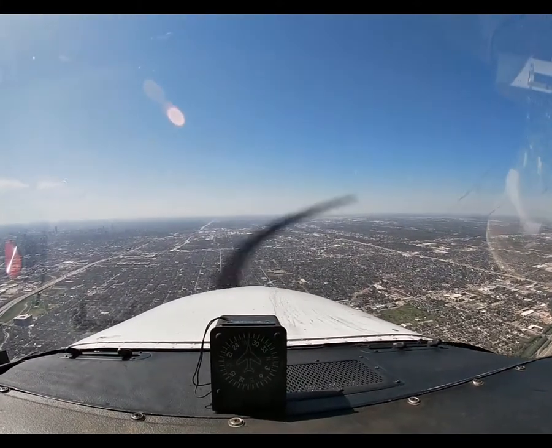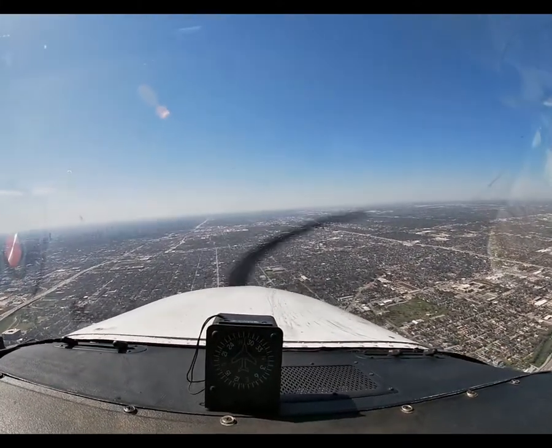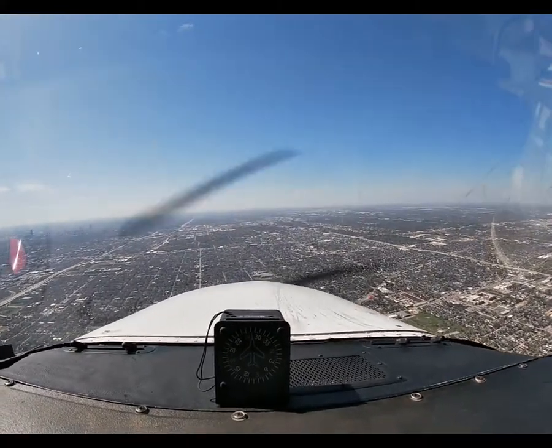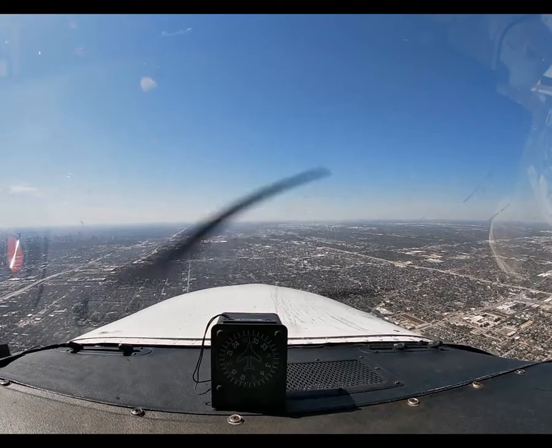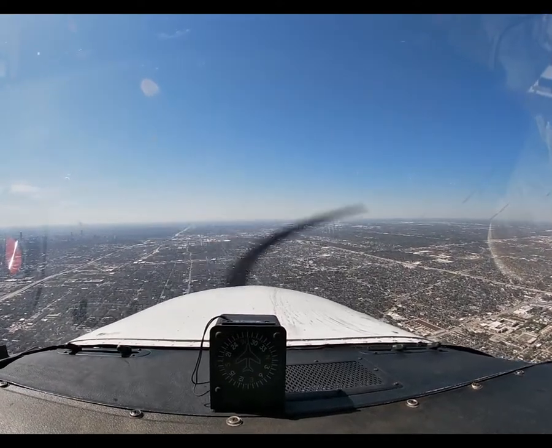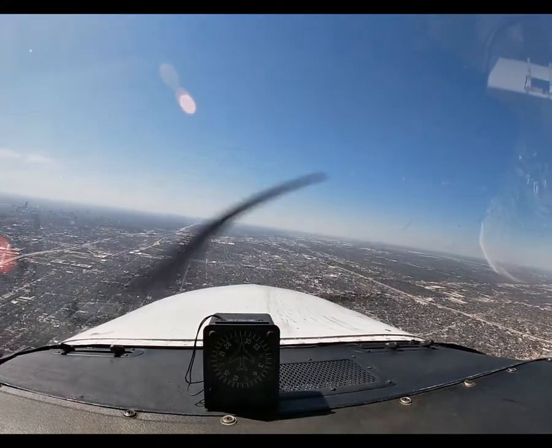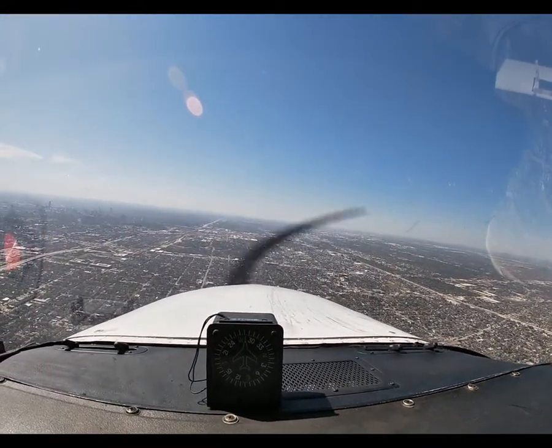2 Charlie Yankee, traffic 12 o'clock, 2 miles, maneuvering, a Skyhawk at 1,700. Looking for the traffic, 2 Charlie Yankee. Skyhawk 7 Delta Papa, there'll be traffic passing over you. Right now they're 3 miles east of your position, a Skyhawk at 2,100. Roger, we'll be looking for something on top.